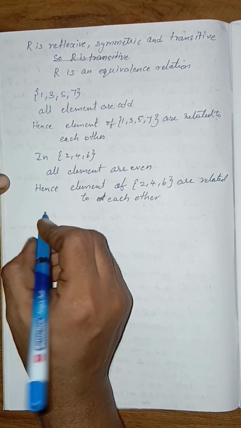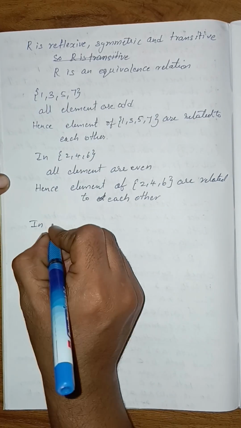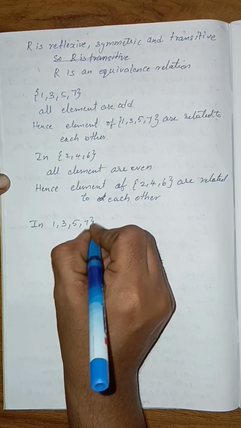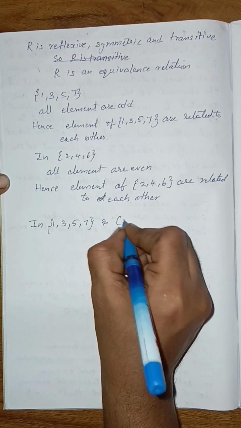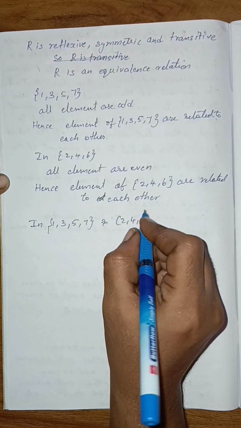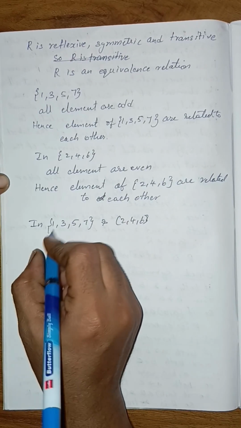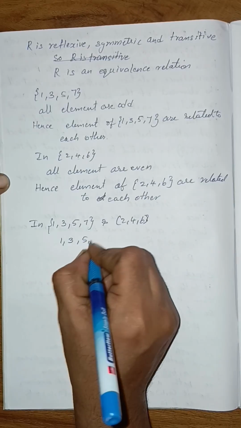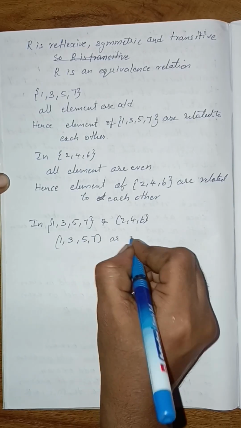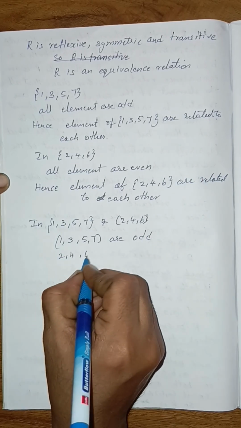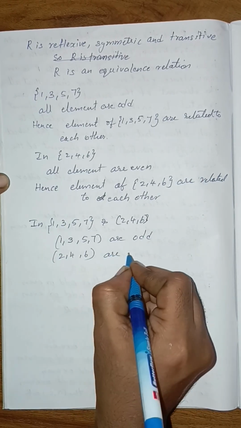Now we have to see how 1, 3, 5, 7 and 2, 4, 6 are not related. We have to check. 1, 3, 5 and 7 are odd, and 2, 4, 6 are even.